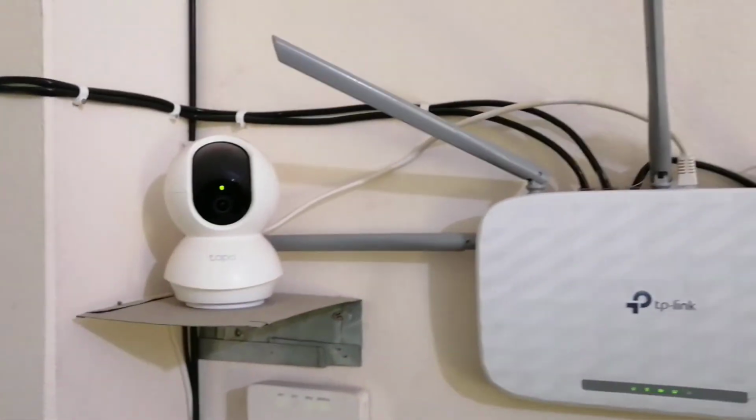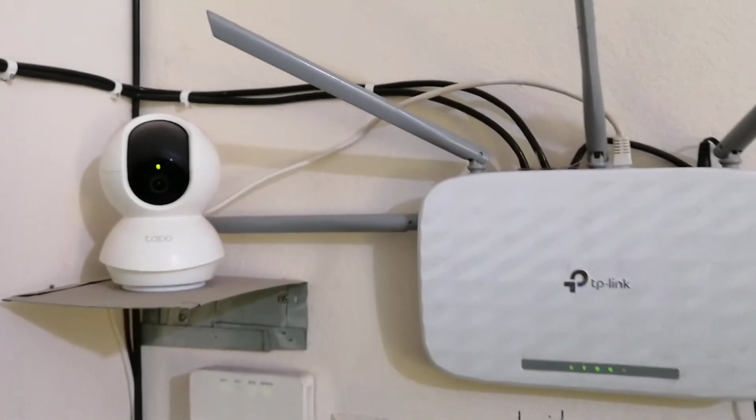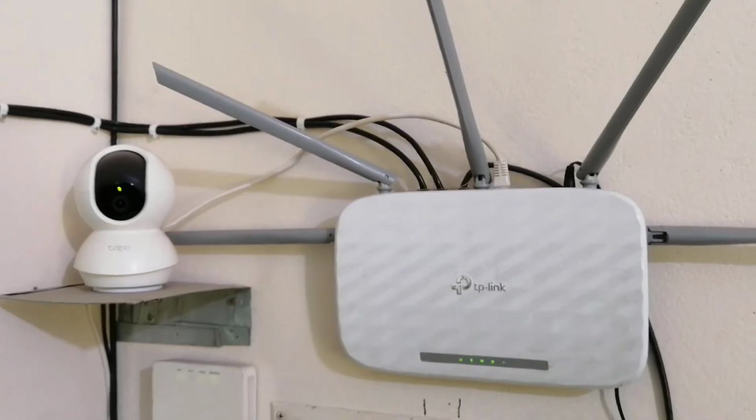Here I have a camera, let me show you. Here I have a wired camera. Let us find out whether this app works or not. Watch the video till the end and be secure. Let's go to the mobile screen.